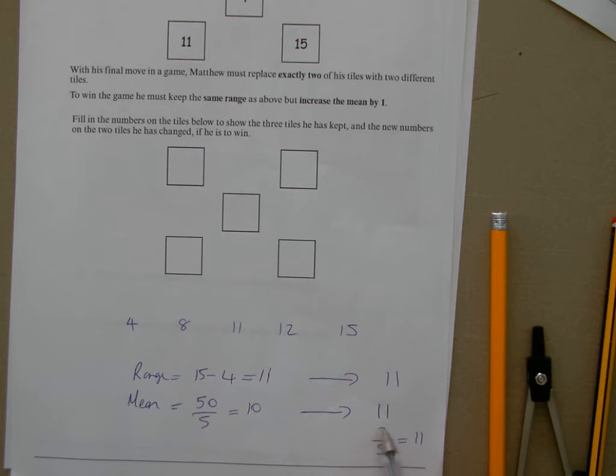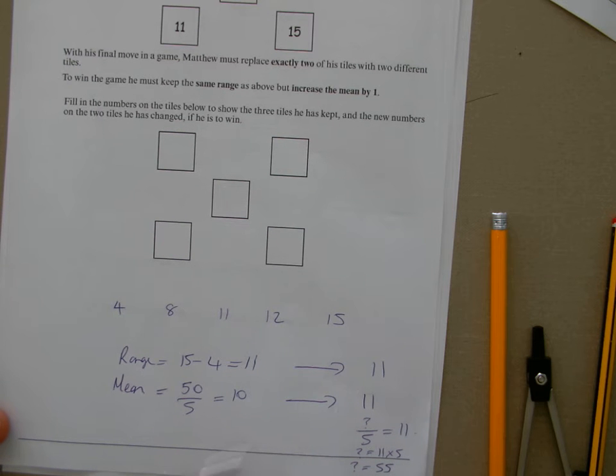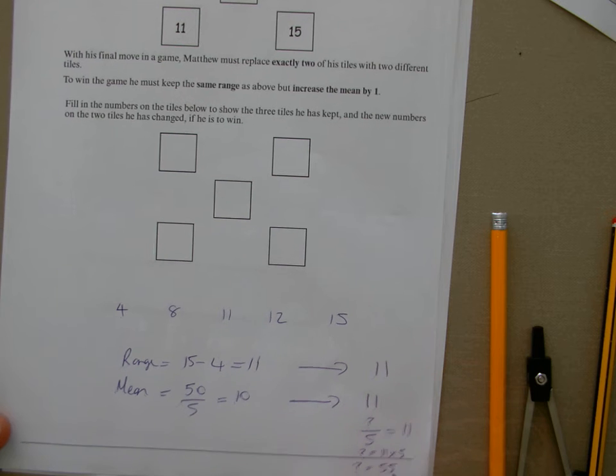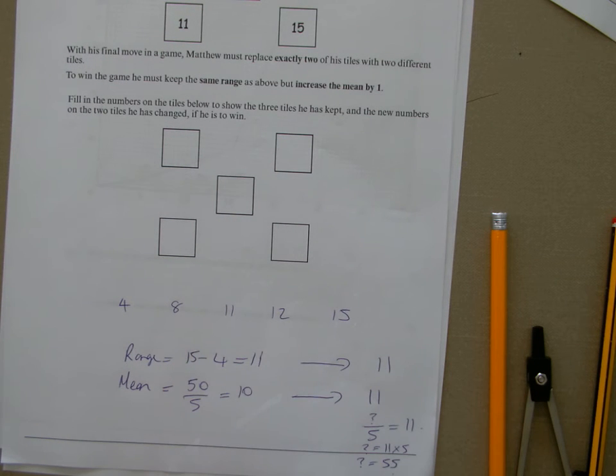Well, we're not sure. If we think of this as a little equation here, we could take the 5 up and multiply. So we get 55. So we need these now to add up to get 55. So whereas before they added up to 50, now we need them to add up to 55. Okay? So we need to increase 2 of these cards by 5 in total. So if we increase 2 of these cards by 5 in total, we could increase one of them by 2 and another one by 3, possibly.